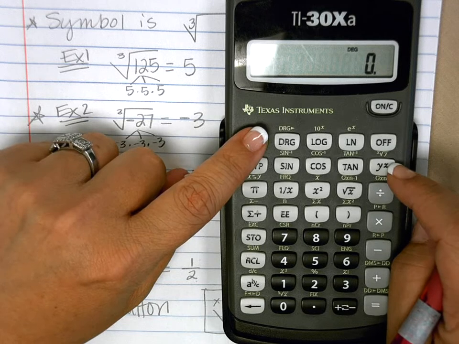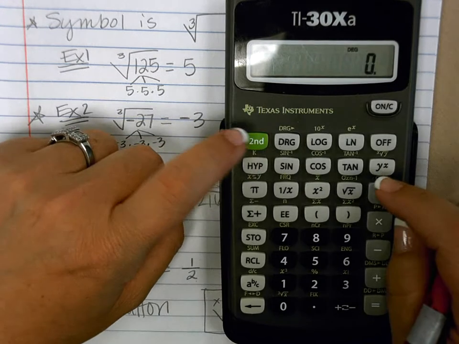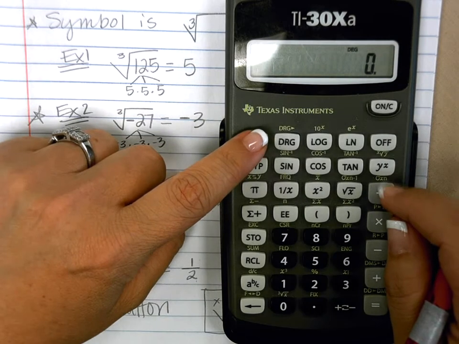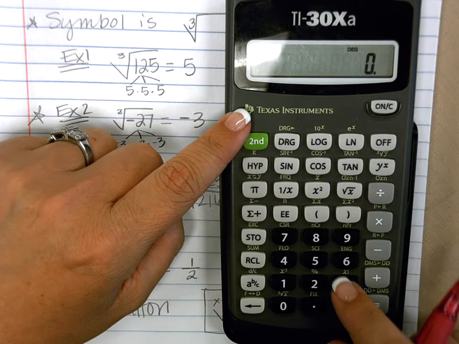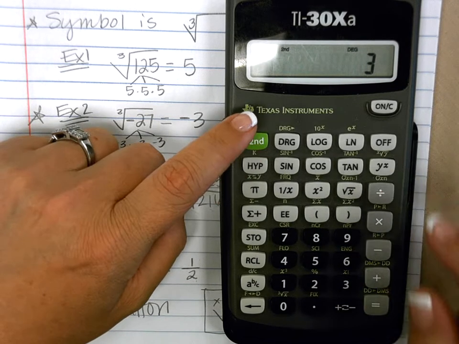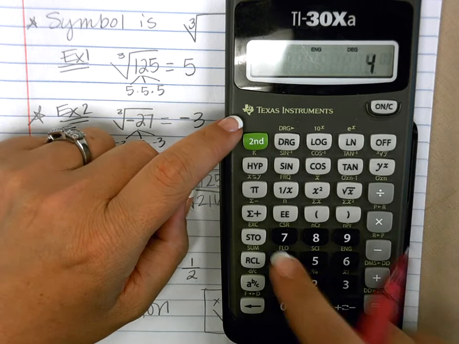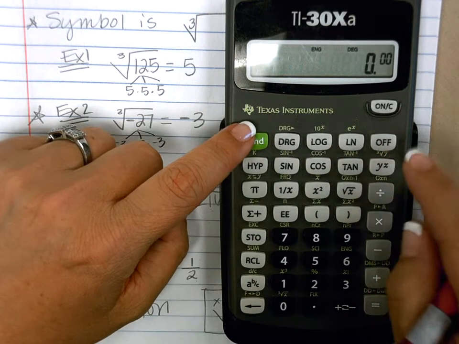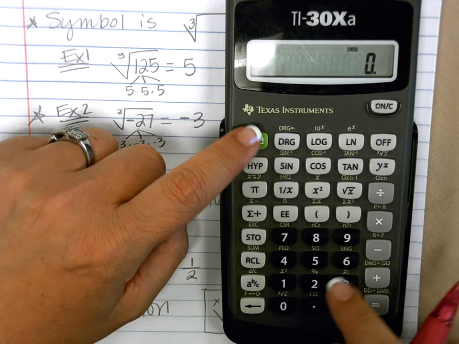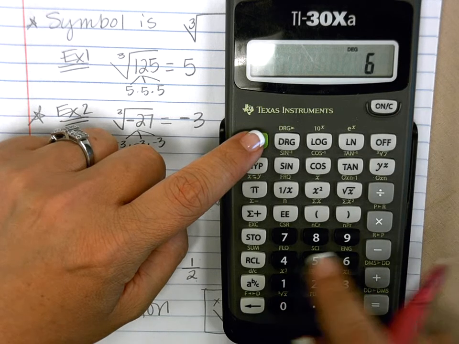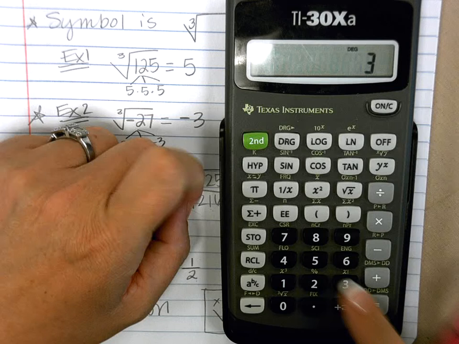I might have to put the number in first, cube, and then do it, of 64. Nope, that one didn't work. So you have to see which one yours works with. I might have to go 64 and then 3. Yep.